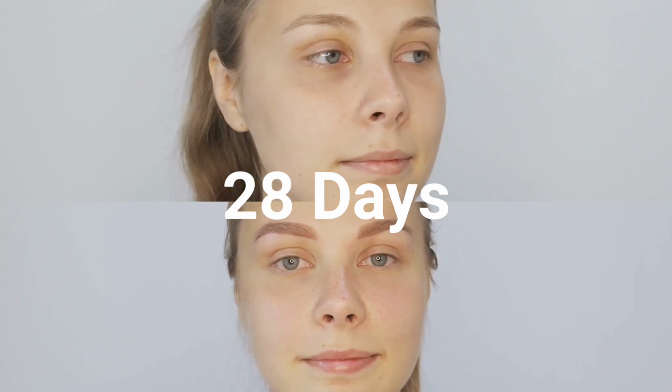Usually younger clients heal faster, they have less color left after healing, and the permanent makeup doesn't last as long. And the reason for that is that younger people have better metabolism, and all of the processes in their body are just much faster. Those processes slow down as we age.